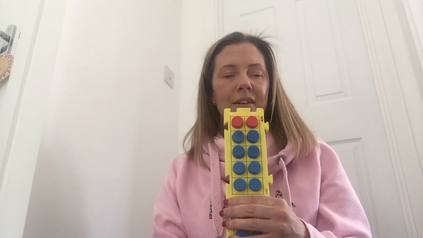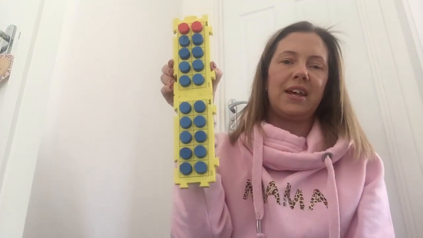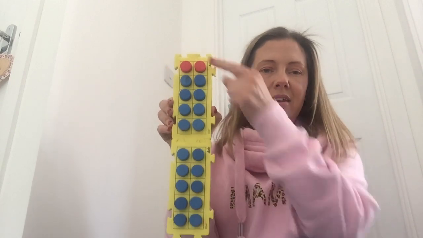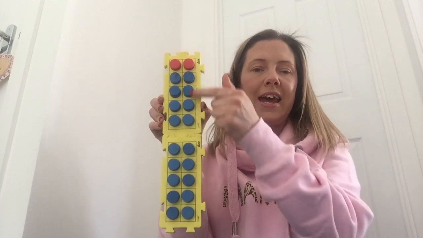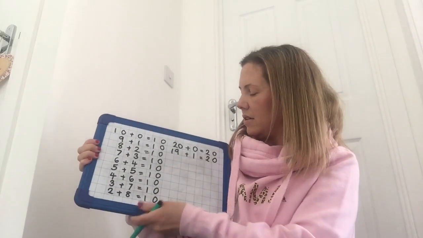So if we take our 20 frame again, I'll turn another one over. Okay, so we can see that the 2 good apples and the 8 bad apples makes 10. But how does that help us with 20? Well, we know we've just got another 10 added onto our 10 frame to make sure we've got 20 altogether. So if 2 add 8 is 10, then 2 add 8 and 10 more is going to be 2 and 18. 2 and 18 equals 20. So I'm going to write that down on here.